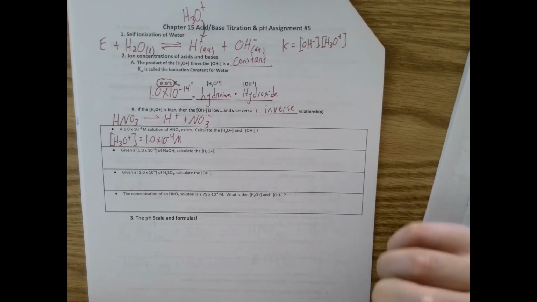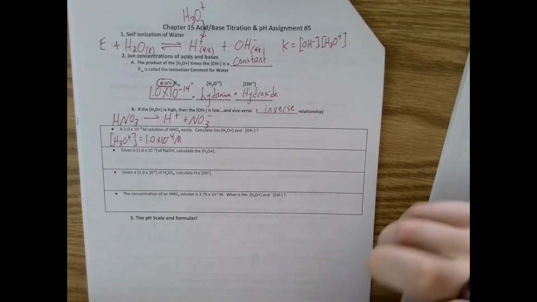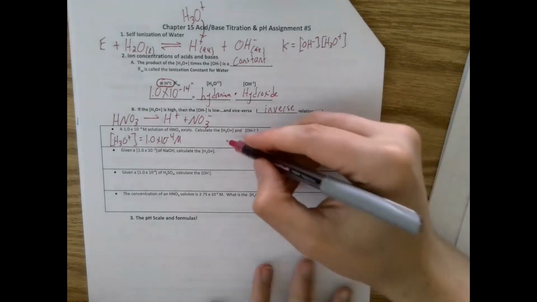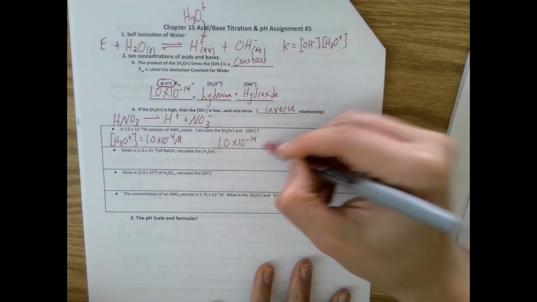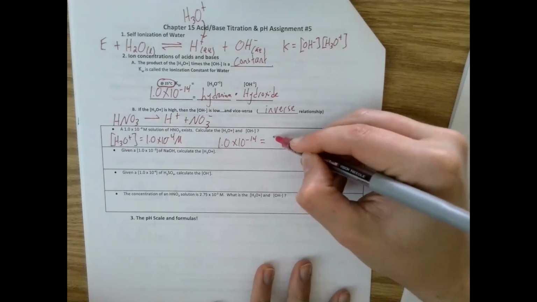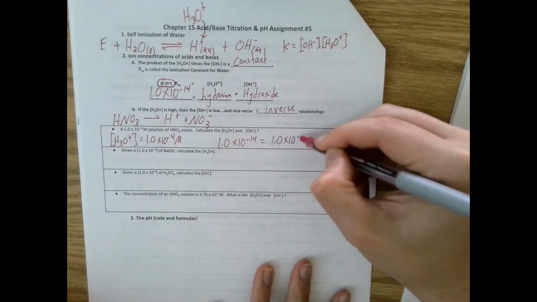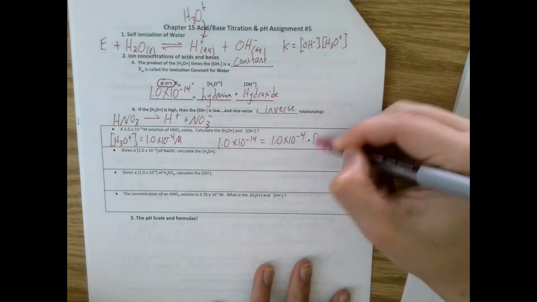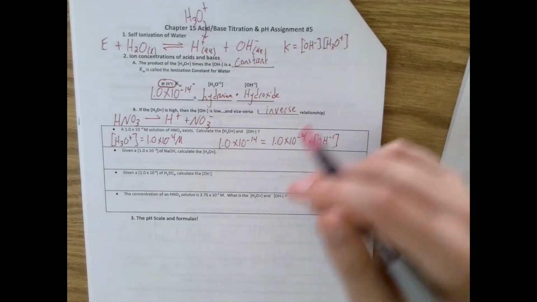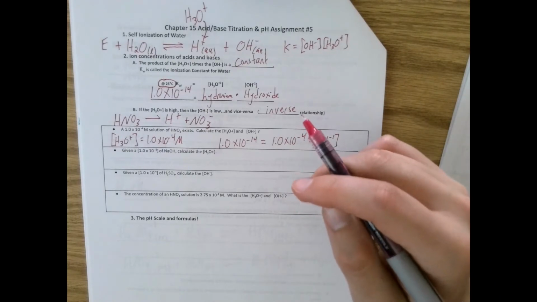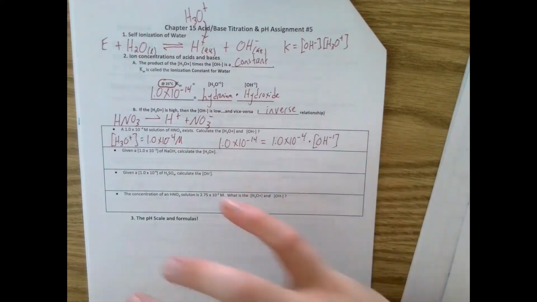Now, can I plug in the formula and solve for the concentration of hydroxide? Yeah. So I can say 1.0 times 10 to the negative 14 equals 1.0 times 10 to the negative 4 times the concentration of hydroxide. So I know you can do it in your head, but go ahead and type it in the calculator to make sure you can type it in correctly.